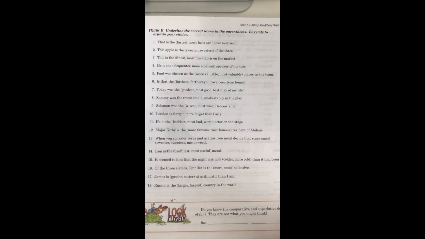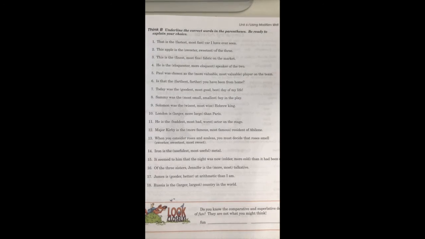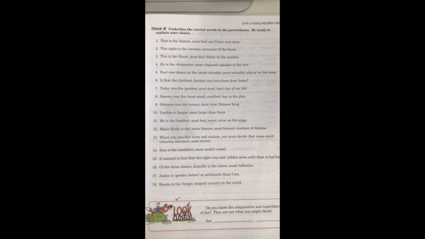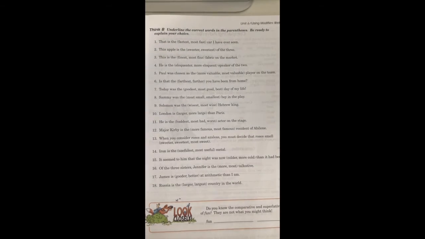And here for Thursday for page 111, you are doing Think B, which is a continuation of underlining words in parentheses. And then it says on the bottom to be ready to explain your choice. So because we're not interacting in a classroom, you won't be explaining any choices out loud. However, there will be small group available to go over any of the language concepts this week that you may need a little bit more help understanding.